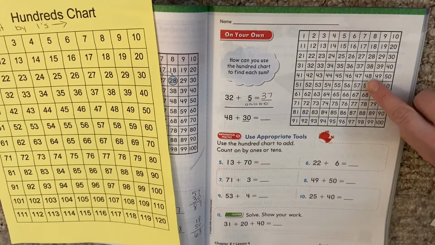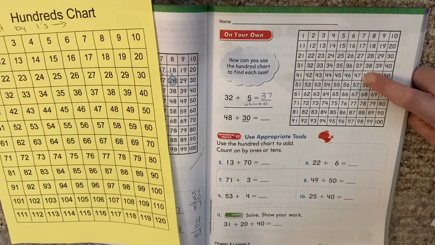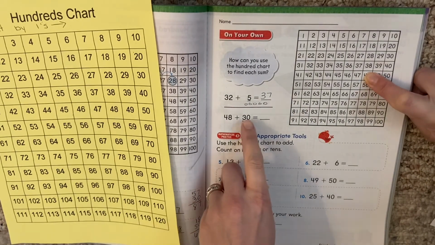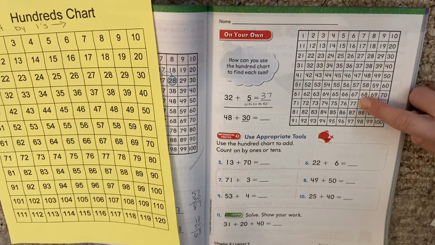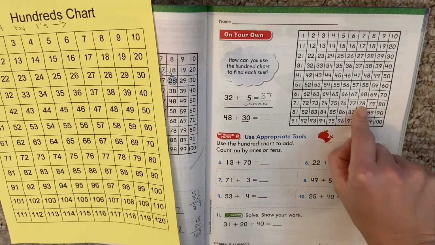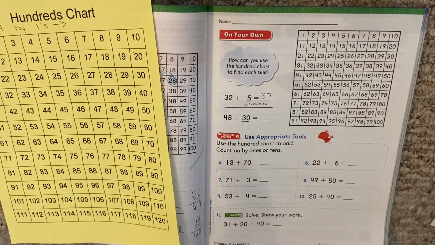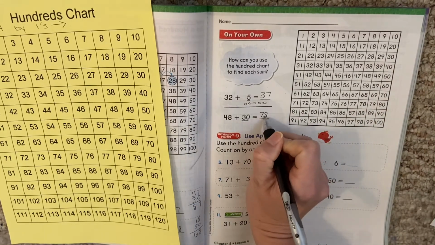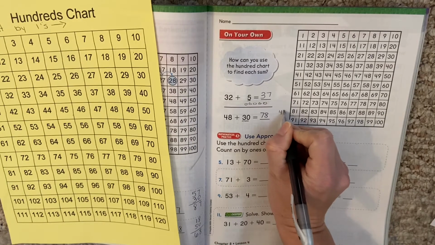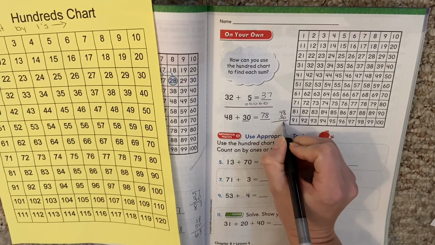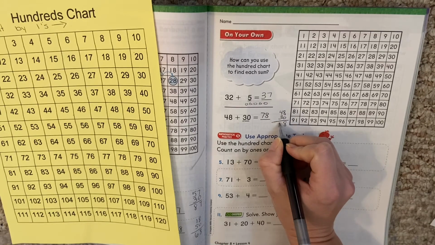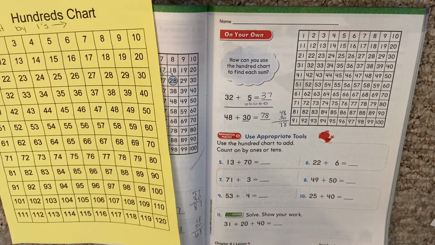48 plus 30. They wanted you to find 48, right? Because we can count by tens to 30, right? 10, 20, 30. Where did you land? 78. Maybe you didn't solve it that way. Maybe you lined it up. 8 plus 0 is 8. 4 plus 3 is 7. Okay, either way, you would have gotten the same answer.